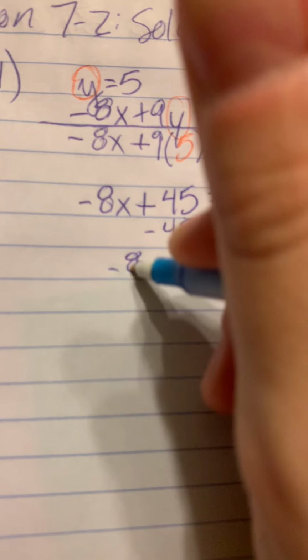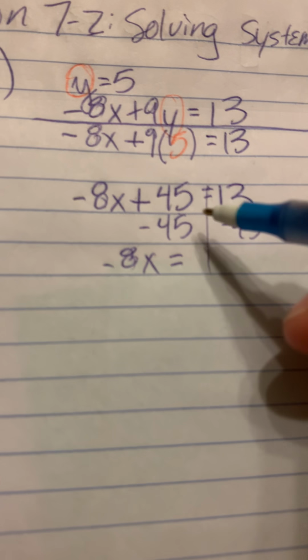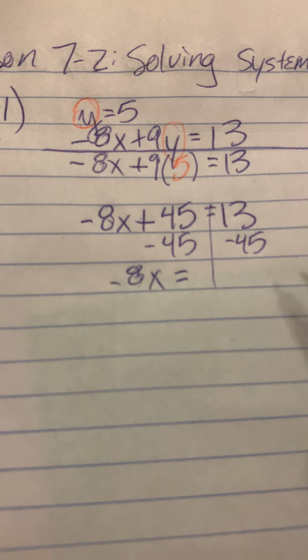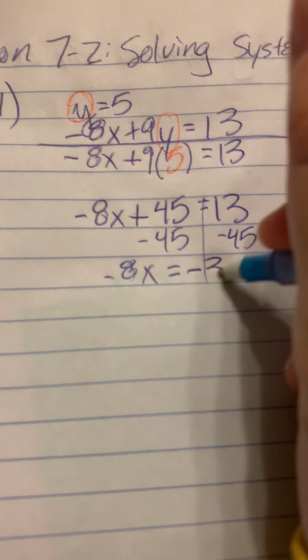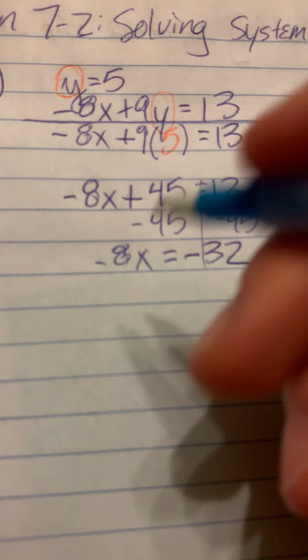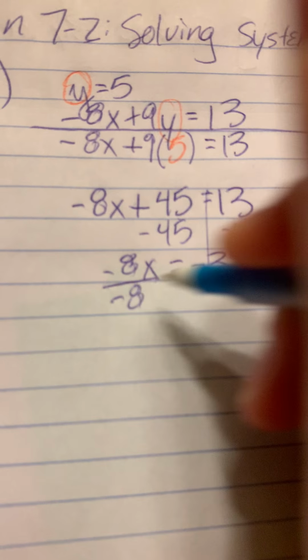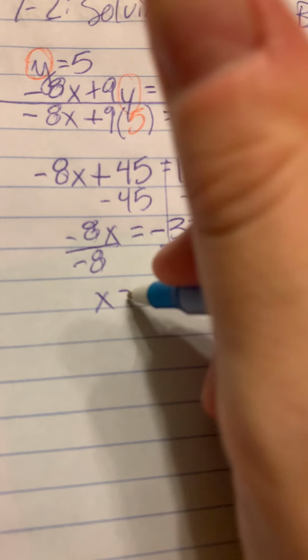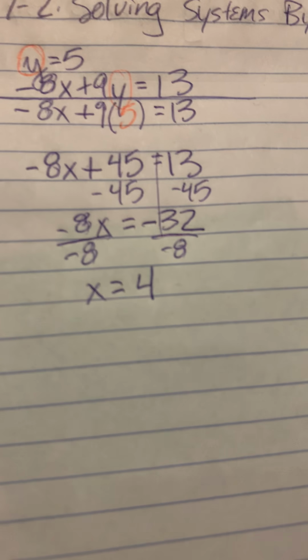Negative 8x equals 13 minus 45, which is negative 32. So now we're going to divide by negative 8, divide by negative 8, and x equals 4.